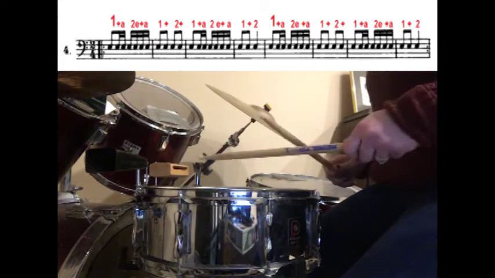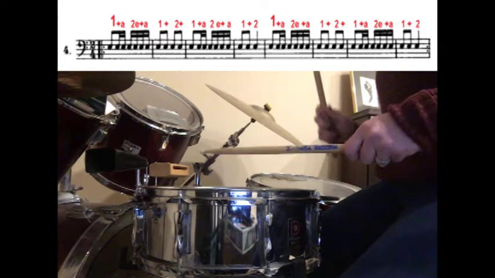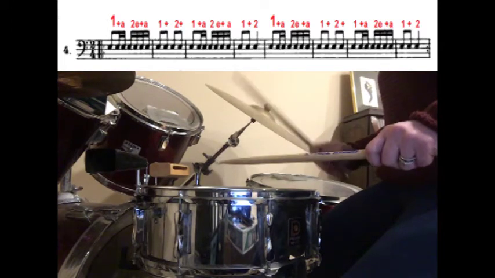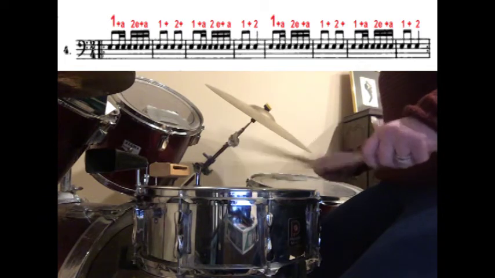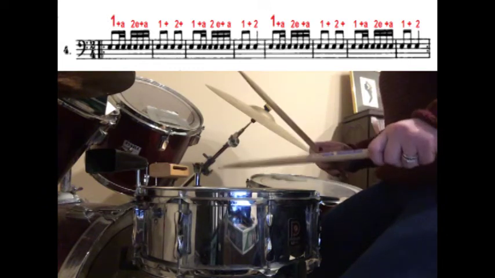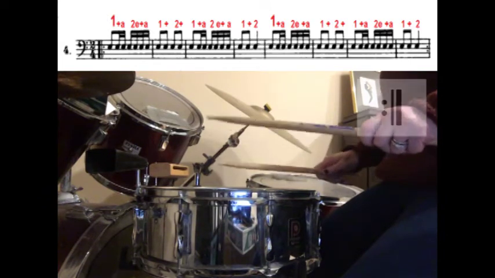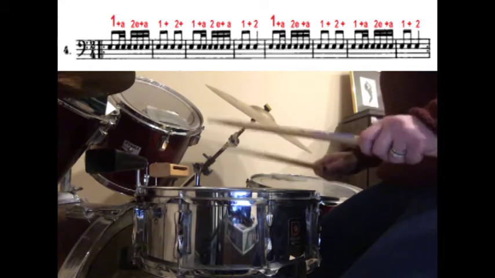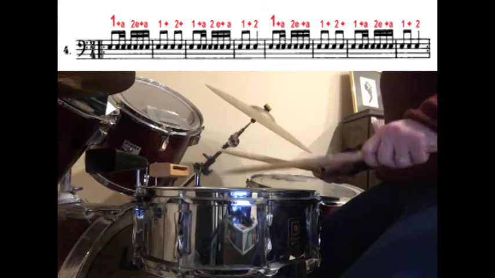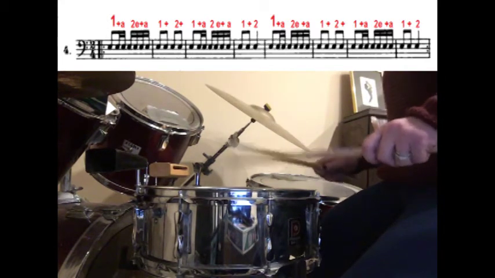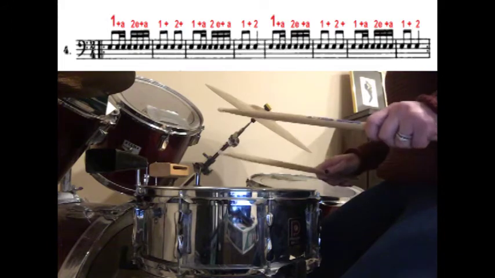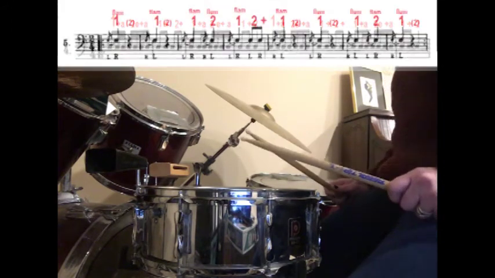Here we go. 1, 2, ready, play. 1 and a, 2 E and a, 1 and 2 and 1 and a, 2 E and a, 1 and 2. Repeat. 1 and a, 2 E and a, 1 and 2 and 1 and a, 2 E and a, 1 and 2. Very good. We're on lesson number 5.